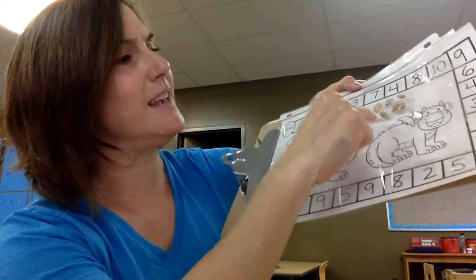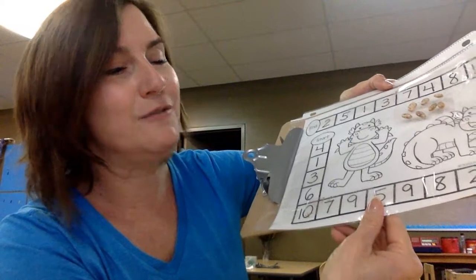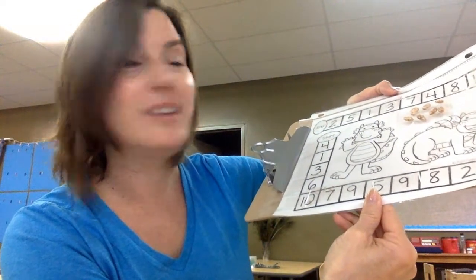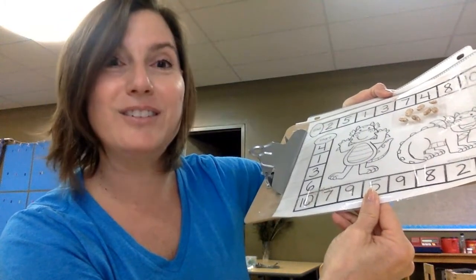If we have 7 from our last turn, if the dinosaurs have 7 beans, but now they only need 5, what do they need to do? And I would let the children think about that. So they're beginning to make connections to addition and subtraction and changing quantities.